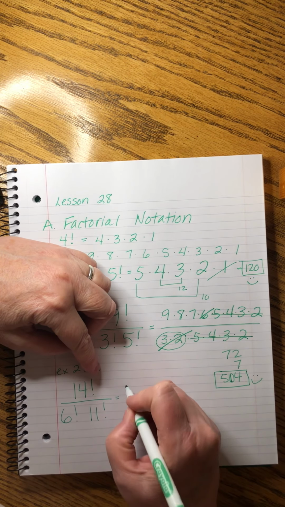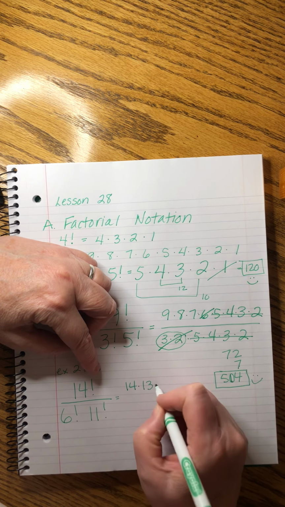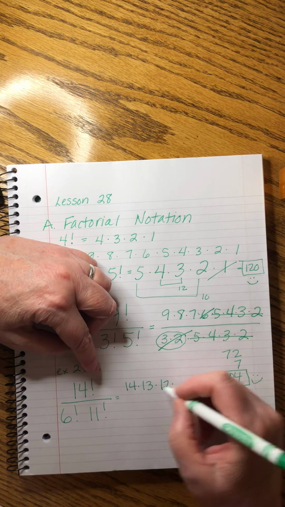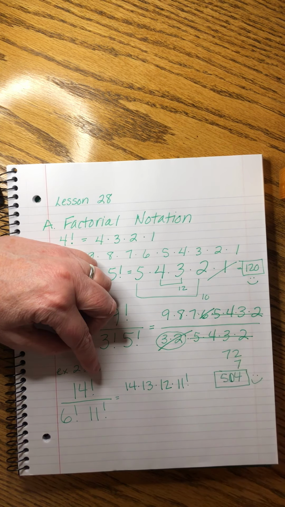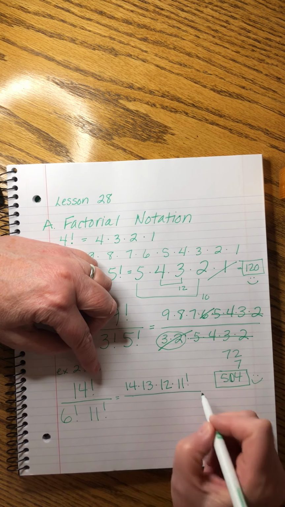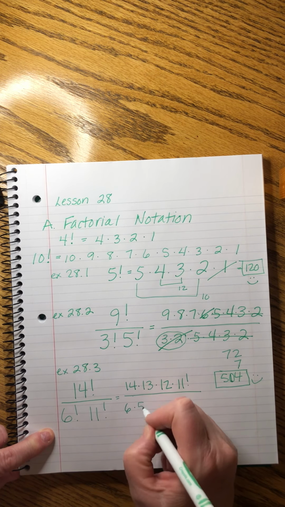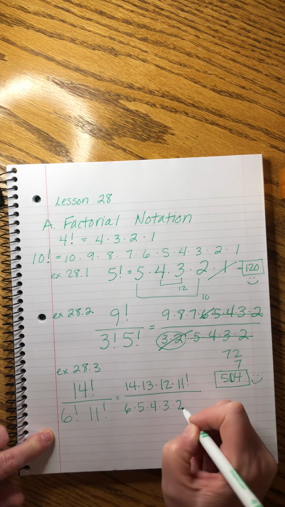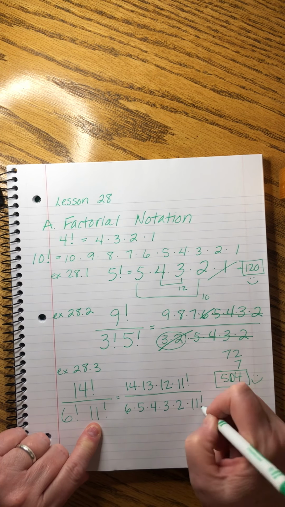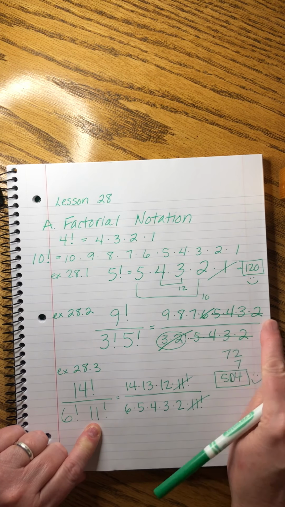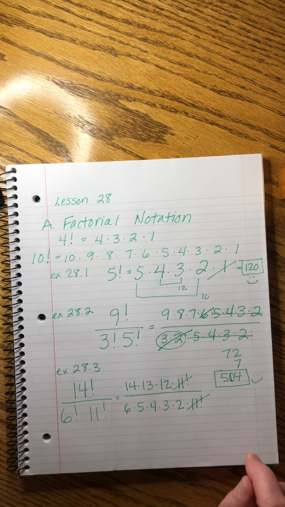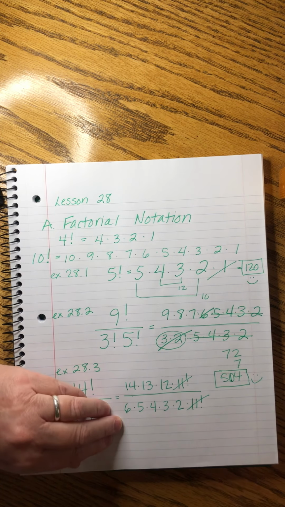We're going to write this as 14 times 13 times 12 times, and instead of writing all those other ones out, we're just going to write 11 factorial. On the bottom, I'm going to go ahead and write out the 6's. 6 times 5 times 4 times 3 times 2, but I'm going to leave this as 11 factorial. Now I can cancel those, and I don't have to write everything out. This is a simpler way to do it. Okay? So now I'm just looking for other things to cancel.